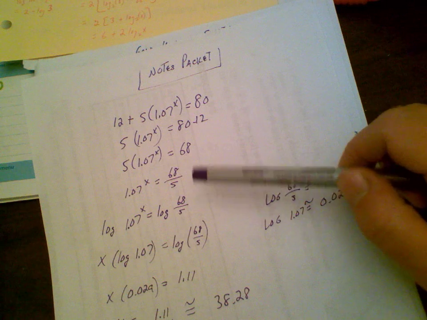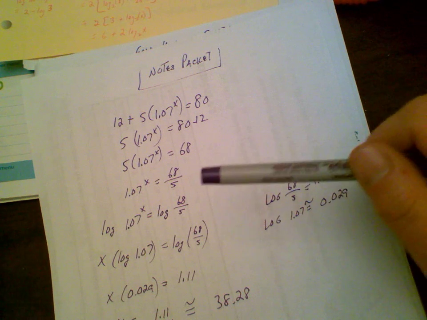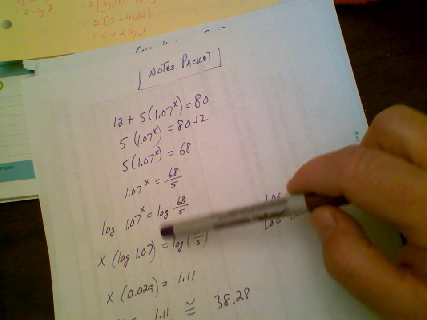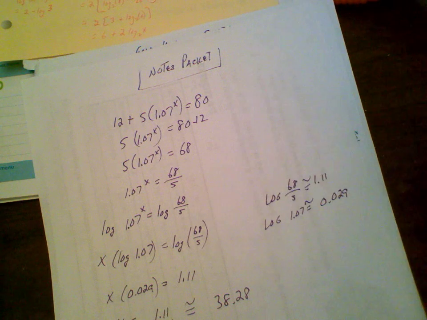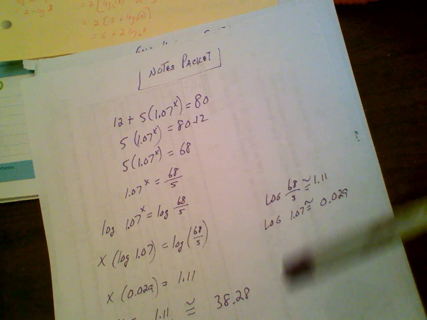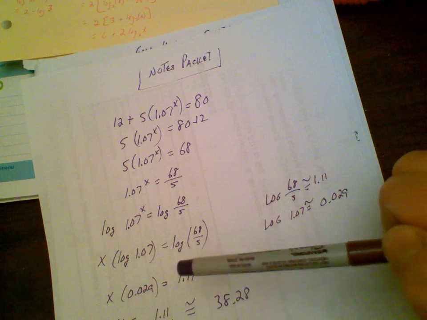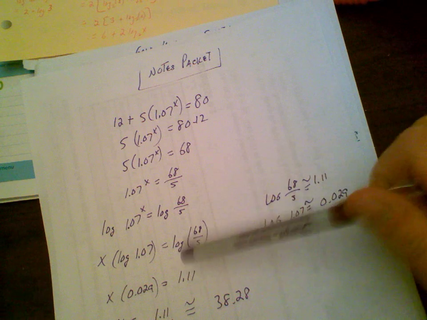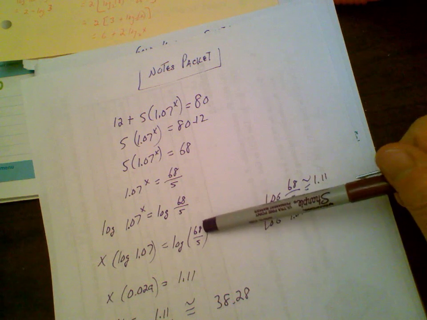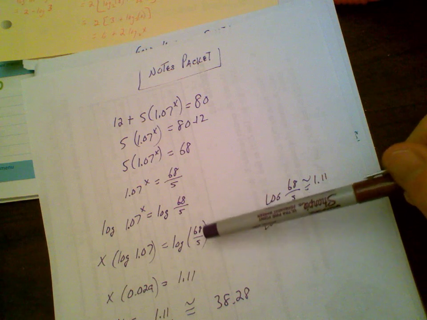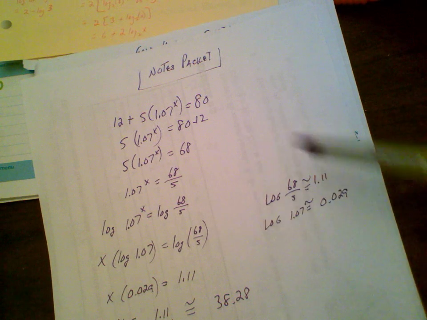Okay, what's my next step? Well, in this case, I'm going to go ahead and just take the log of both sides. So log of 1.07 raised to the x equals the log of 68 over 5. Power property comes immediately into play now. So x times the log of 1.07 equals the log of 68 over 5. Key thing here, that's not the log of 68 over the log of 5. It's the log of the fraction 68 divided by 5.